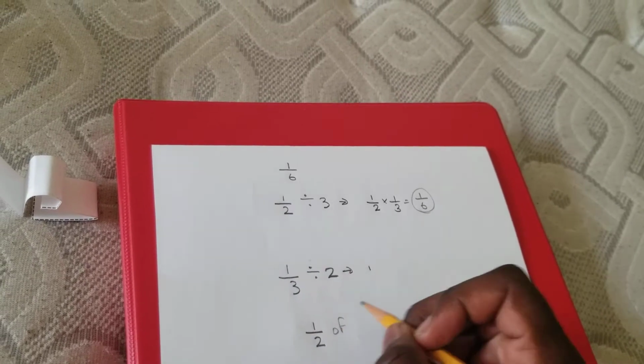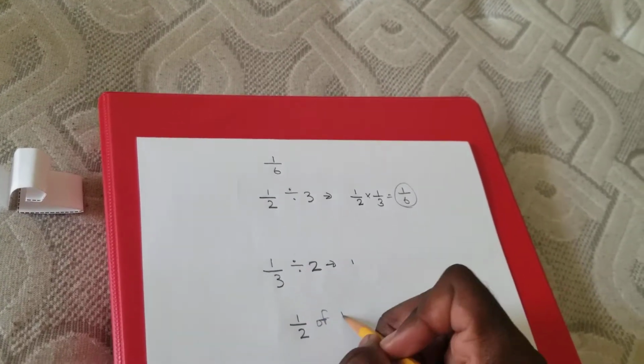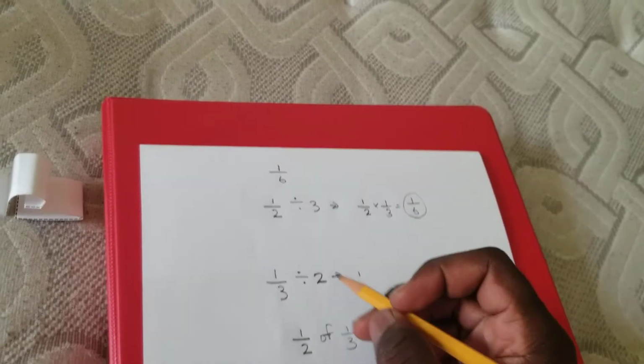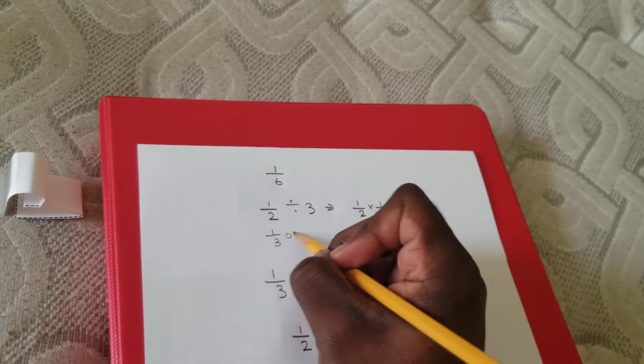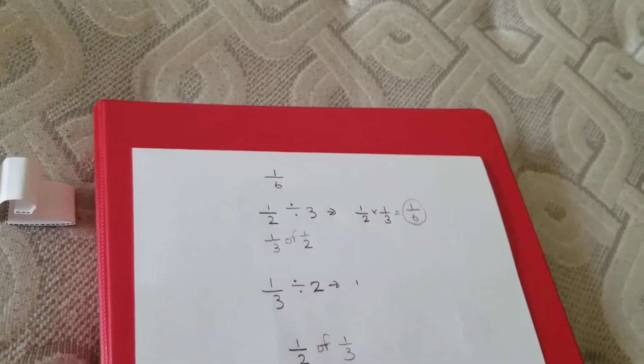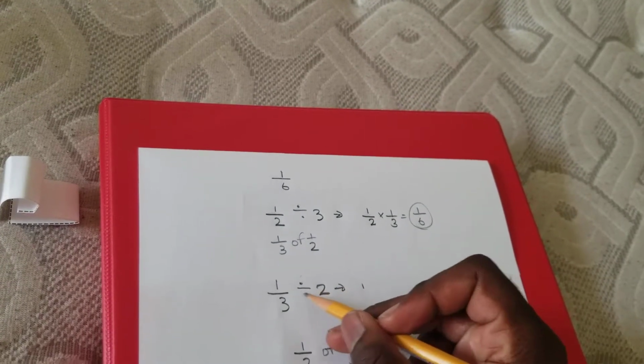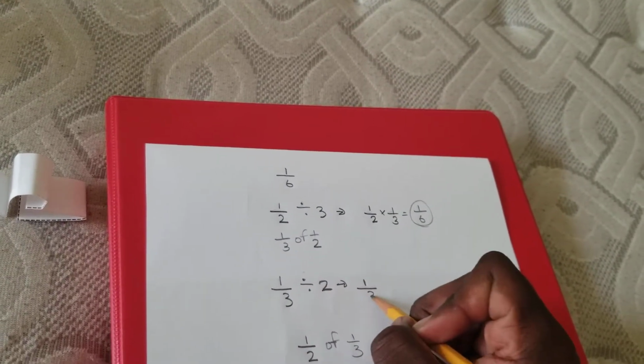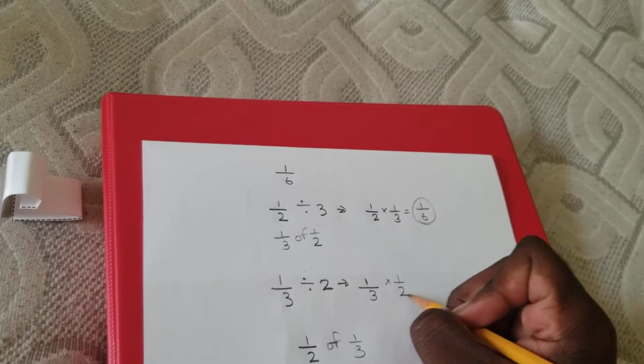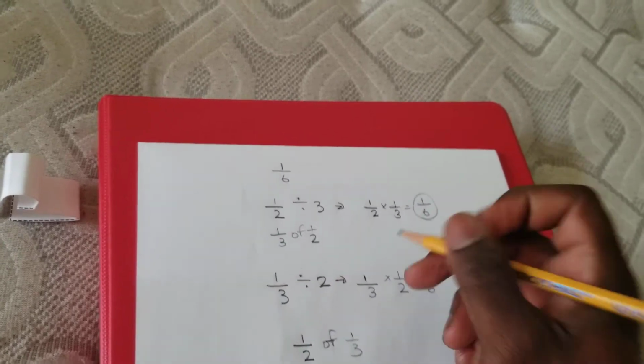It's the same thing as saying 1/2 of 1/3. And this is like saying 1/3 of 1/2. Anyways, 1/3 times 1/2 is also 1/6.